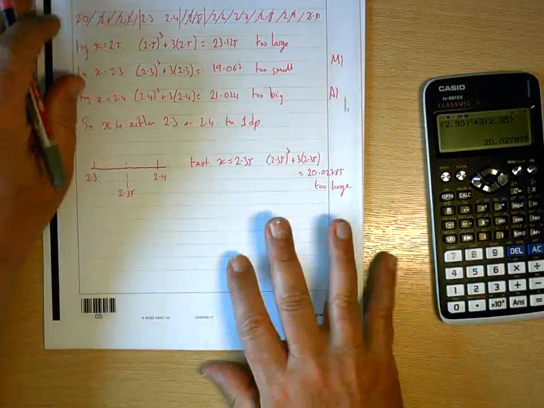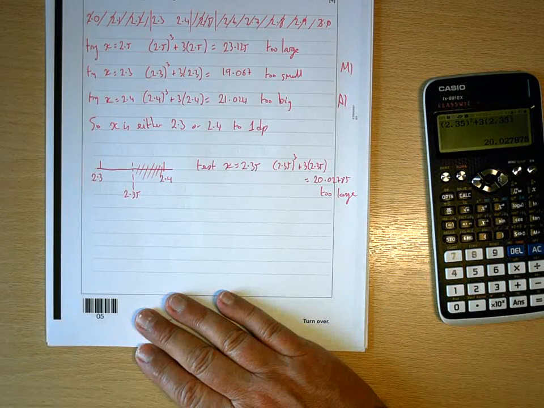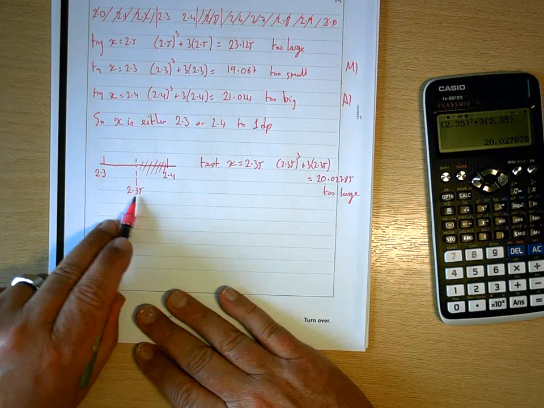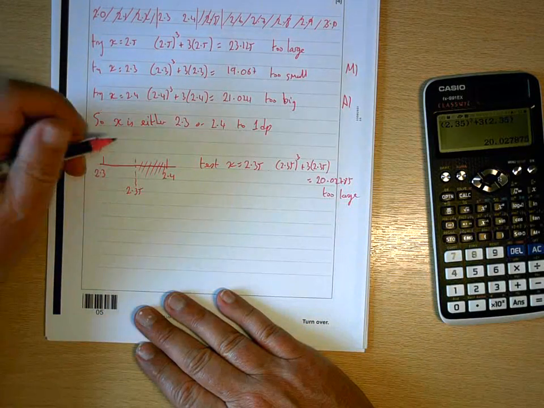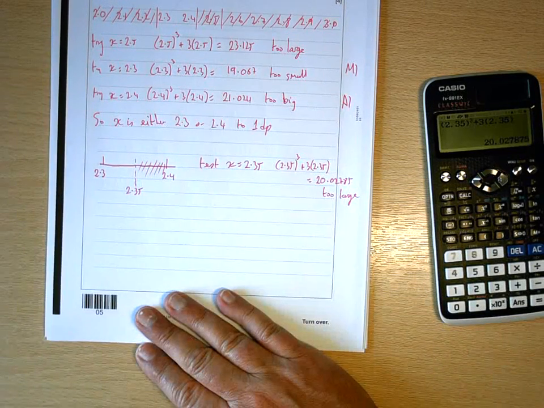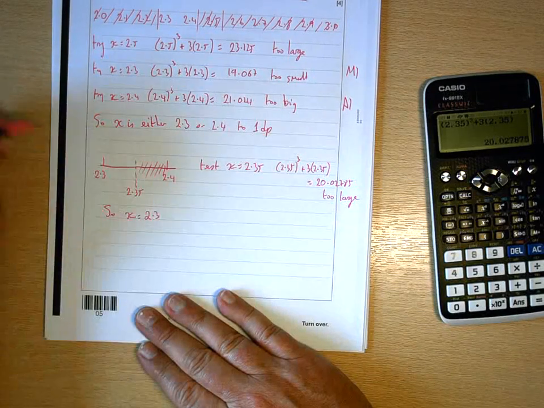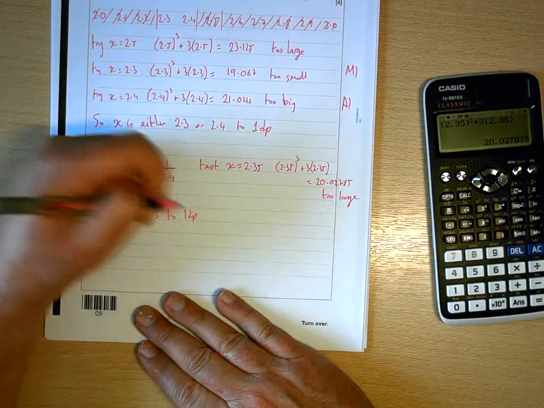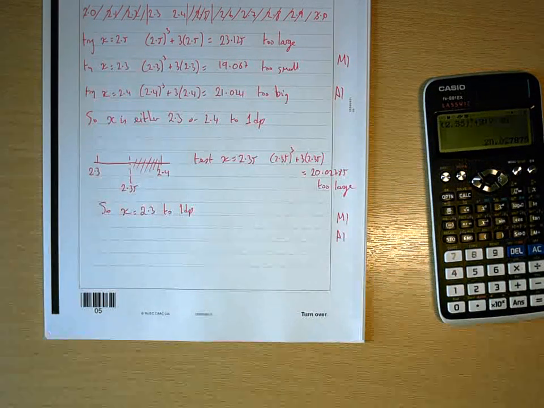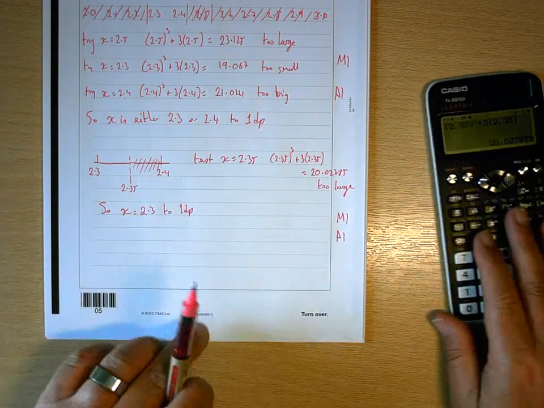Now if that's too large, that means everything that side is going to be too large, and everything that side would round to 2.4. So my solution lies between 2.3 and 2.35, and everything between 2.3 and 2.35 rounds to one decimal place to 2.3. So x equals 2.3 to 1 dp. And that are the second two marks, is testing between those two and deciding that it's going to be the smaller.